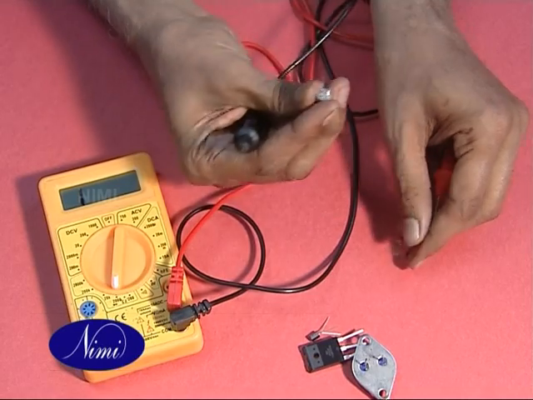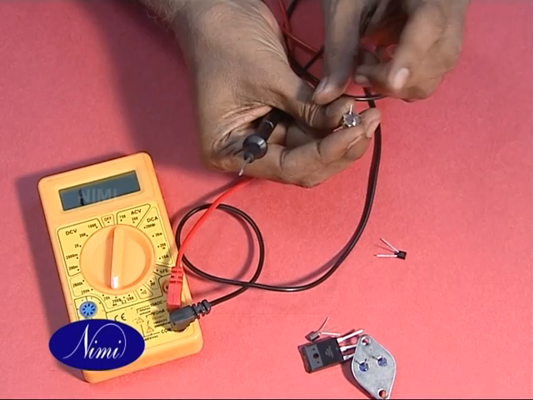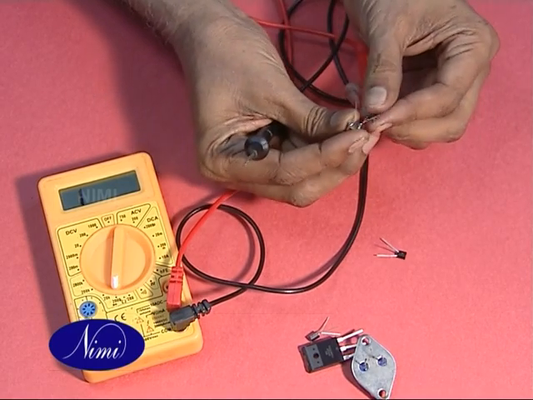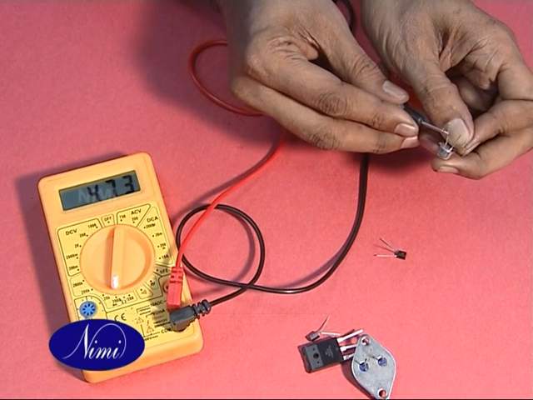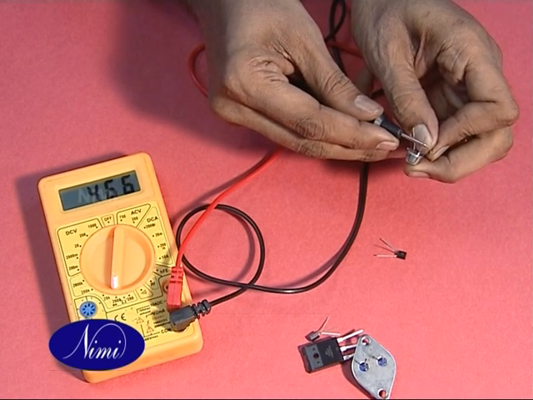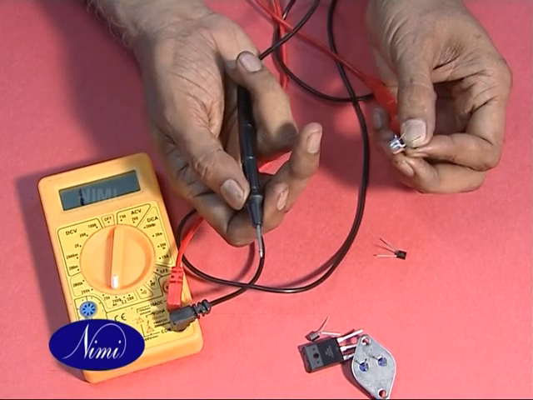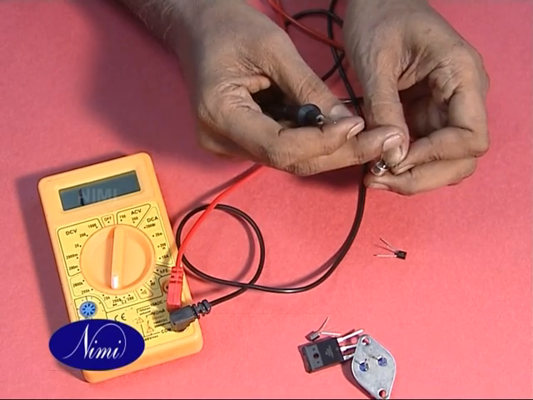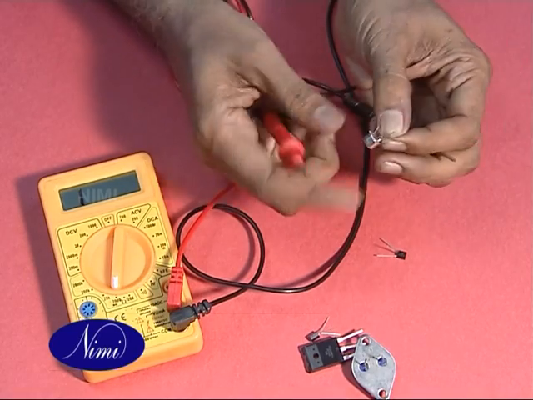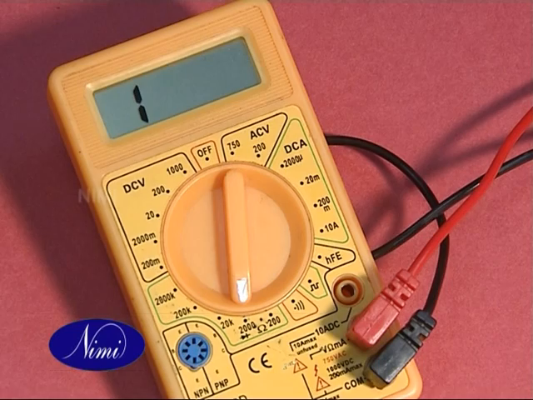We check another transistor. Now we keep the positive probe on the base and connect other terminals with the negative probe. We get some reading. This is an NPN transistor. We change probes, and now we get no reading. This is good.